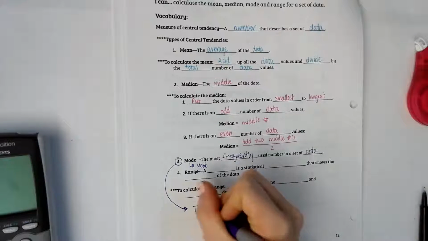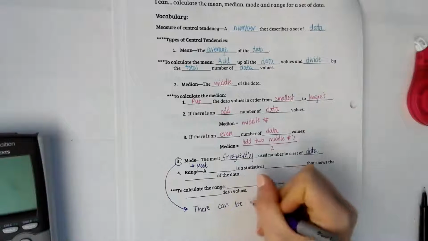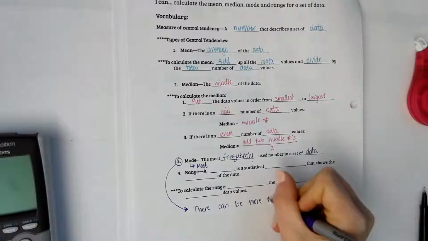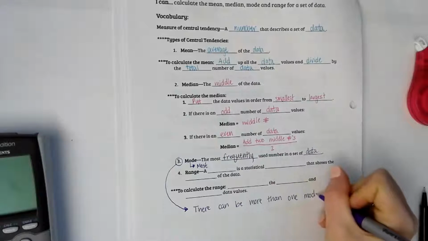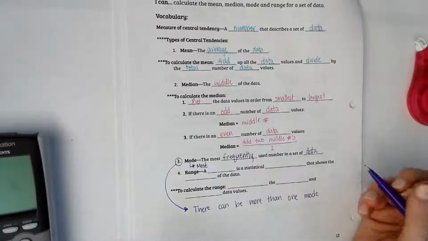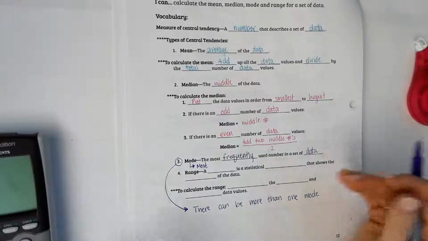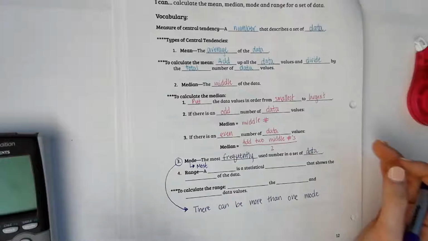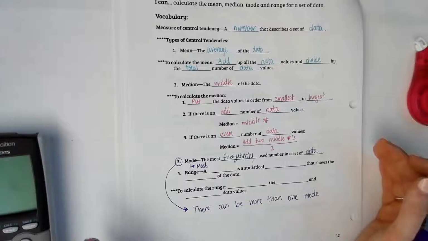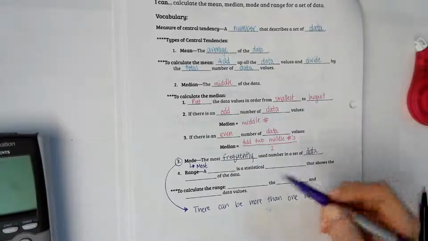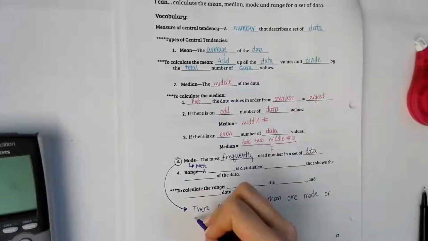There can be more than one mode. If that were the case, then you would just list them all. So say that you've got 3 2s and 3 5s. The mode would be both 2 and 5 because you have the same number of them. Now, if you had 4 2s and 3 5s, then 2 would be your mode because you have more of those. So there can be more than one mode.